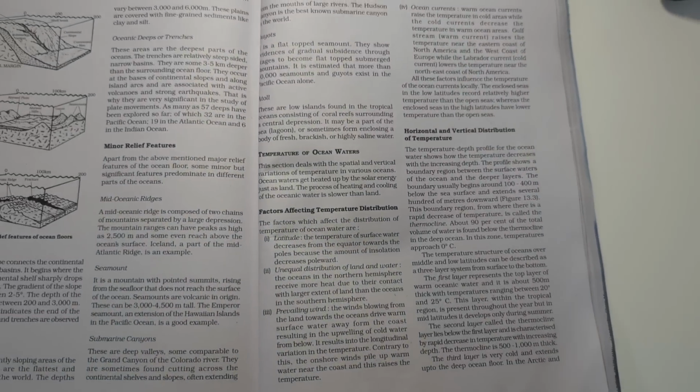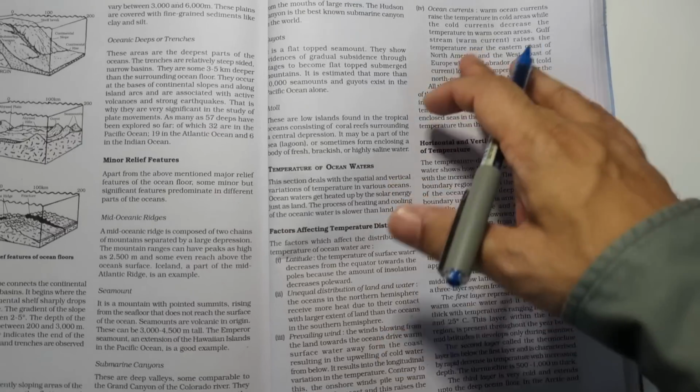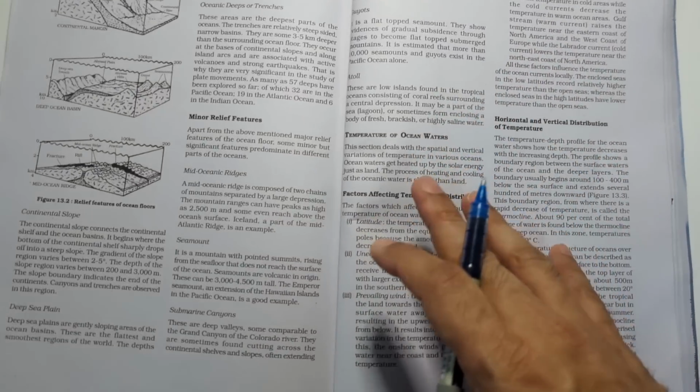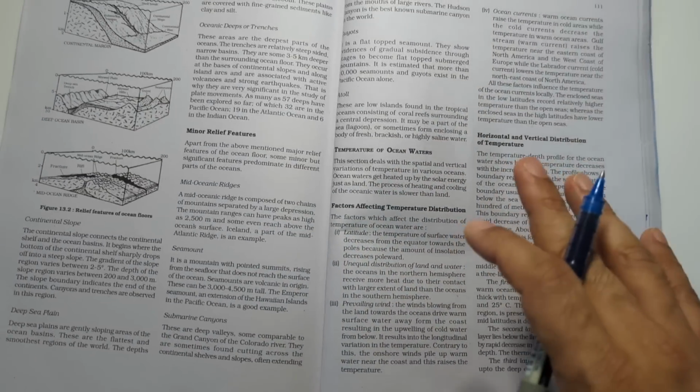So whenever I am talking to students, students are asking me, sir, how do we remember all this? See, you don't have to remember all this. What you have to remember is the concept. You have to understand the concept. And how do you understand the concept?